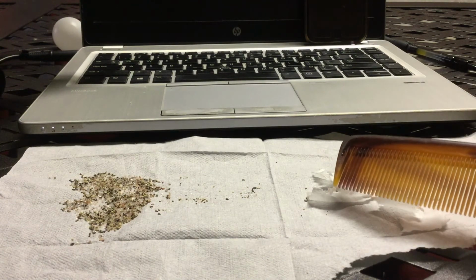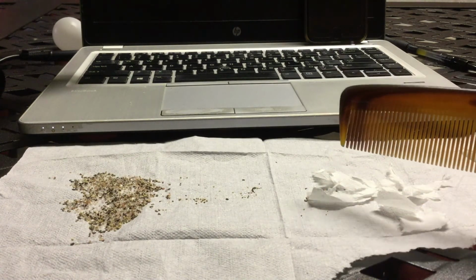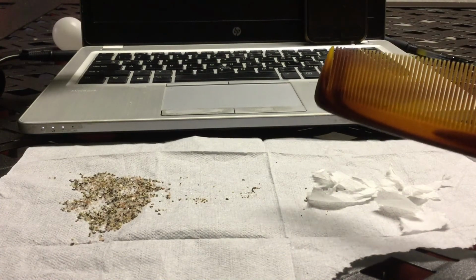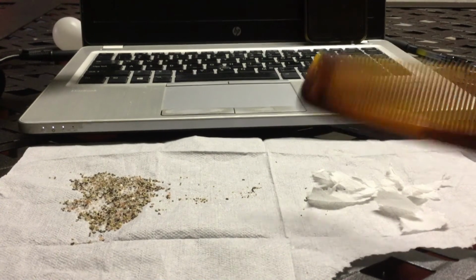And you know why? The static electricity is usually created when materials are pulled apart or rubbed, like wool on a plastic, like in this case.